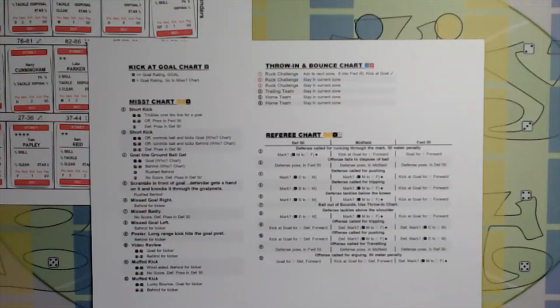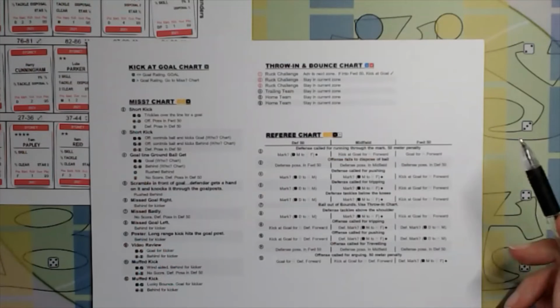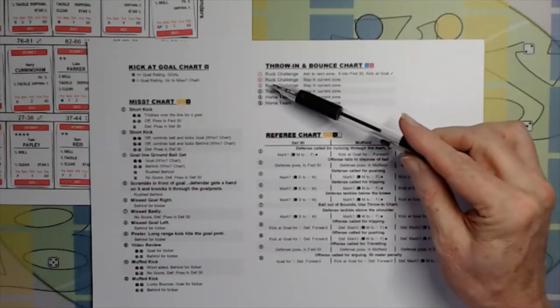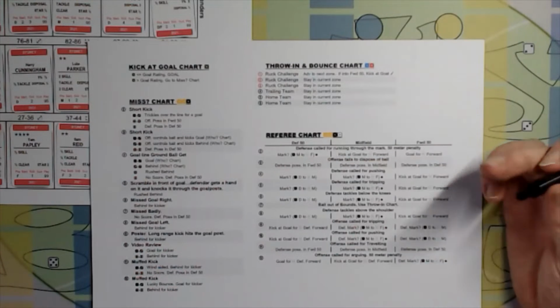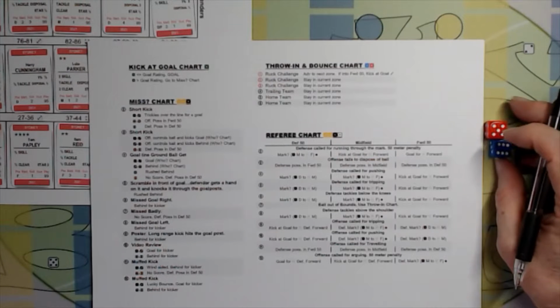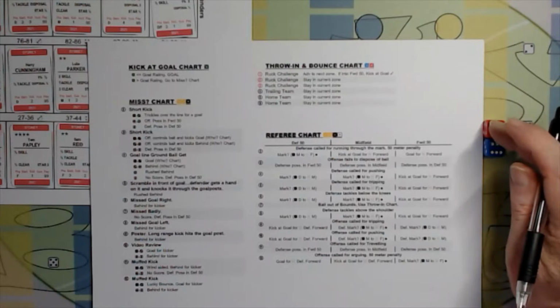There are only 6 options. This is the throw-in and bounce chart here. The 3 ones in red and the 3 ones in black. You use the blue and the red dice in this if necessary. This is the only time, if you're not going to use the red dice for a challenge, that you should need the red dice.